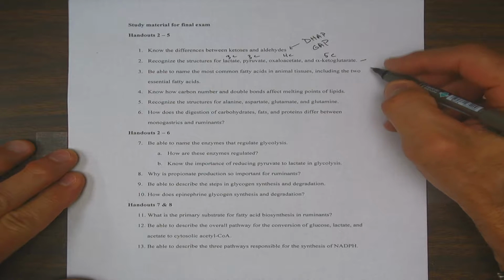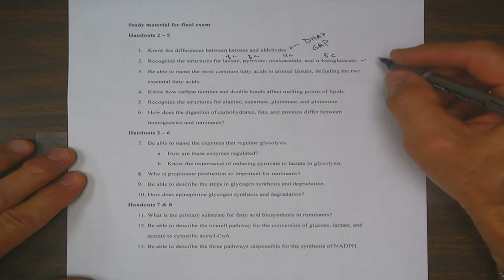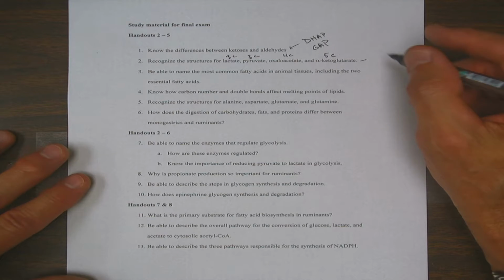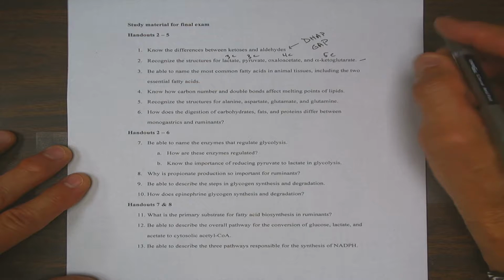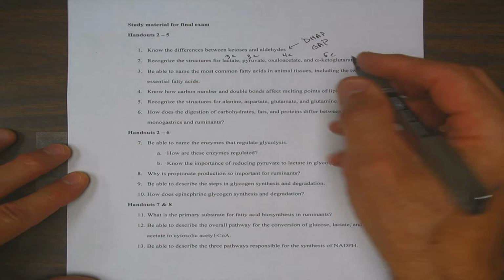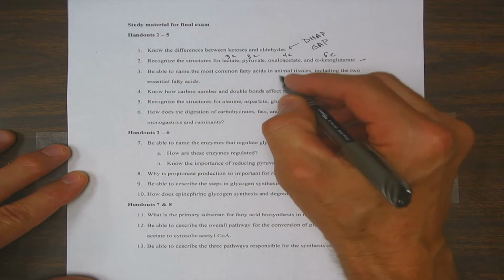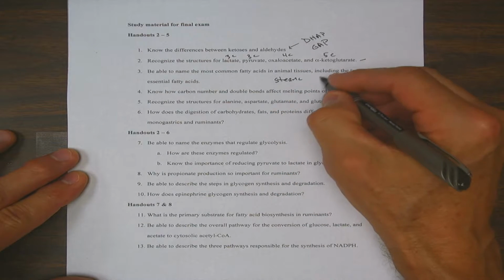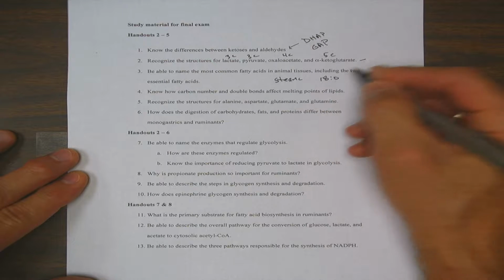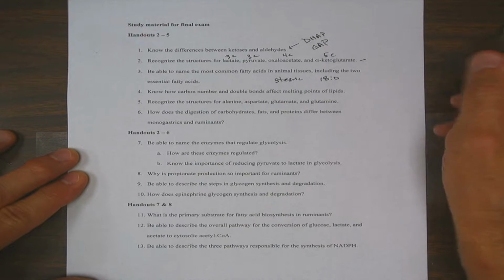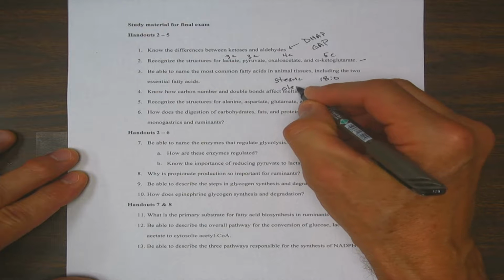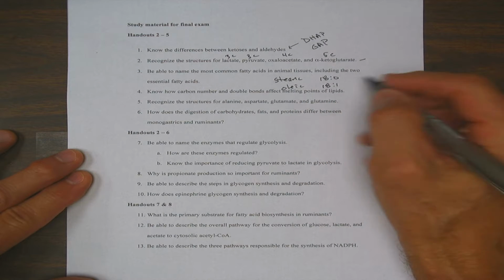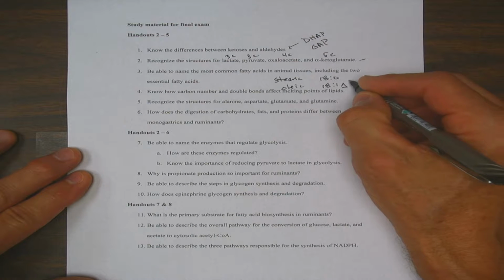And jumping to lipids, I want you to go ahead and look back at the notes and be able to list the common names for the fatty acids. For example, if I list stearic acid, then I want you to be able to recognize that it's 18 carbons, no double bonds, or if it's oleic acid, as an example, it'd be 18 carbons, 1 double bond, and then use the delta system to tell me where that double bond is.